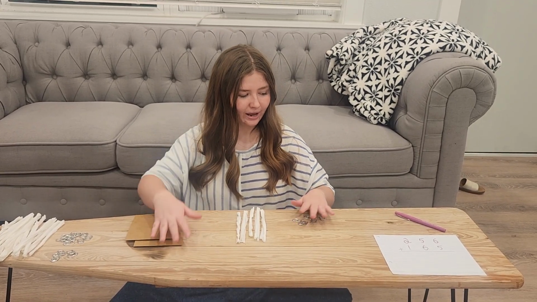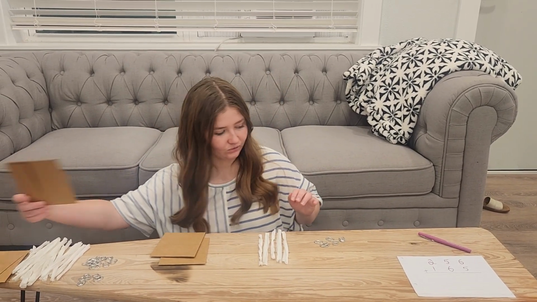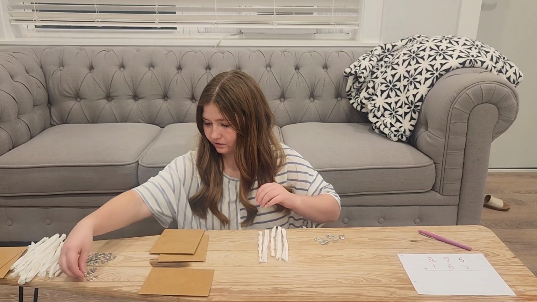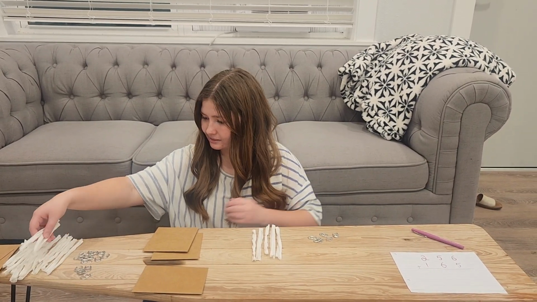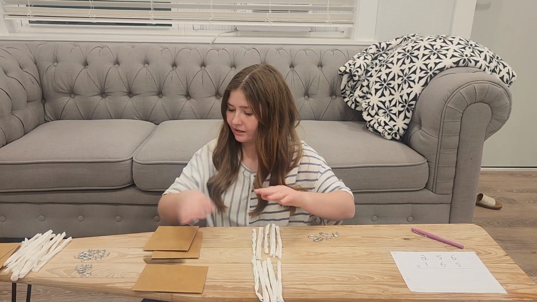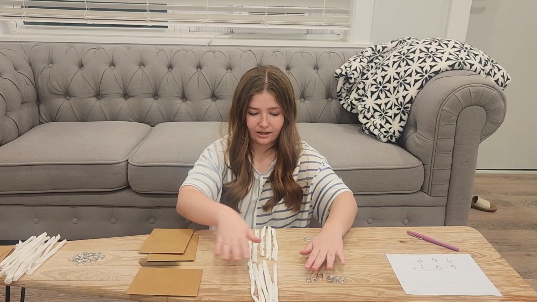256, and then we're going to go ahead and add 165. We're going to lay that out as well. We have 1 flat for 100, and then we have 6 tens right here, and then we have our 5 ones for 165.